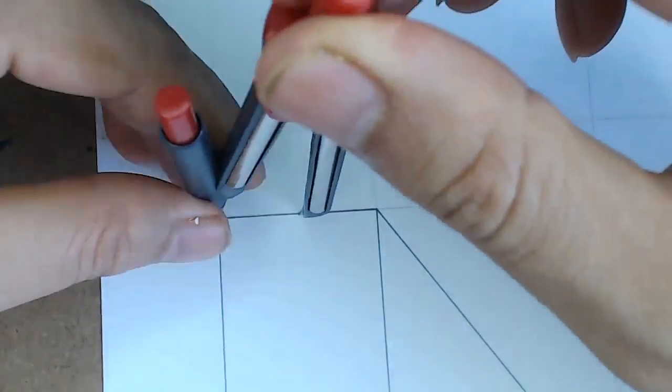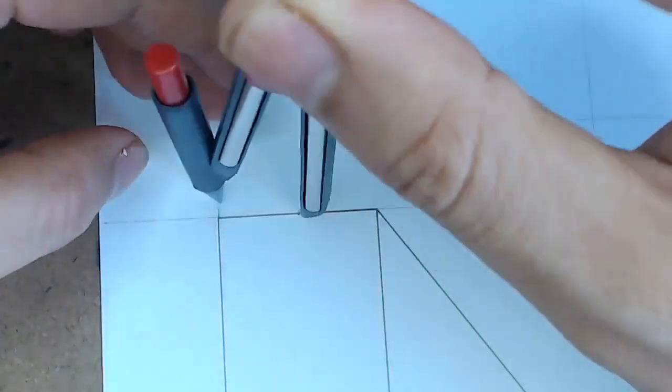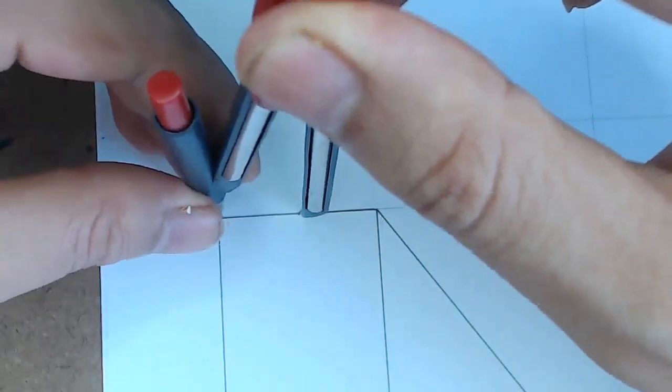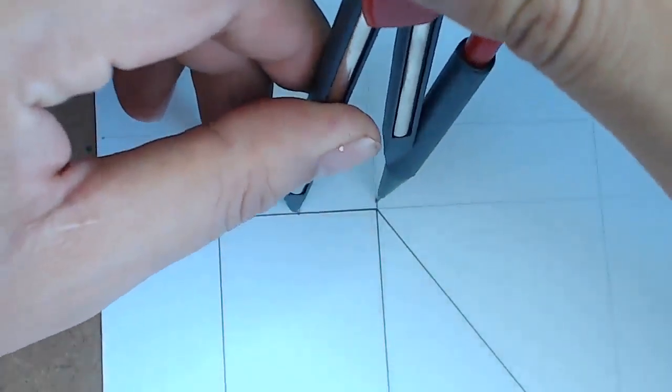Before you darken the semicircle, it is better if you check both sides, on the left and on the right, so they meet at the correct point.